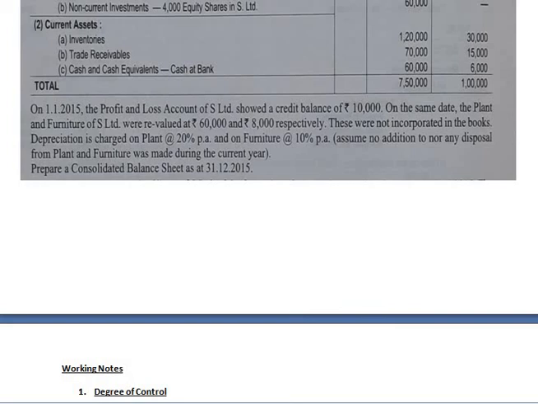So on the date of acquisition, that is 1/1/2015, the plant and furniture of S Limited were revalued at rupees 60,000 and 8,000 respectively. In this case, we have to find out whether the value of plant and furniture increased or decreased. The next part of the adjustment says that these were not incorporated in the books, and depreciation is charged on plant at the rate of 20% per annum and furniture at the rate of 10% per annum. So remember, the revaluation of these two assets has not been incorporated in the books. The revaluation of assets has been given.